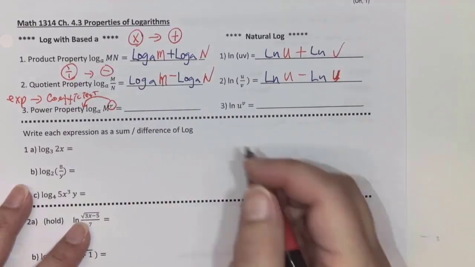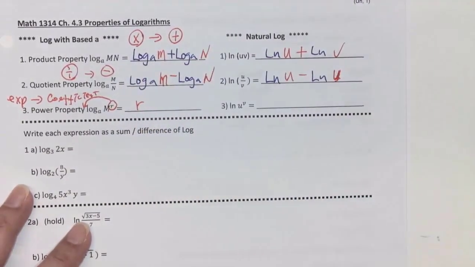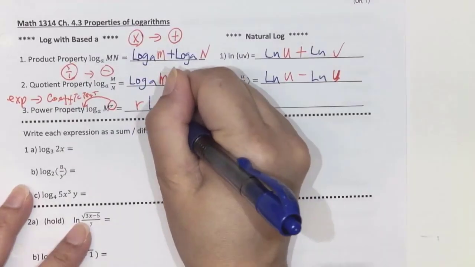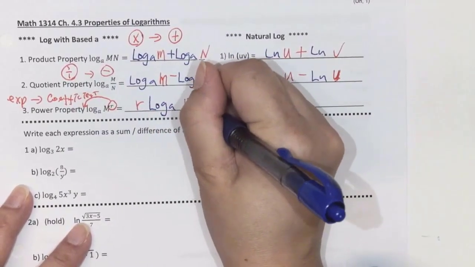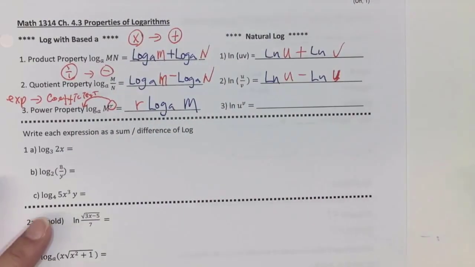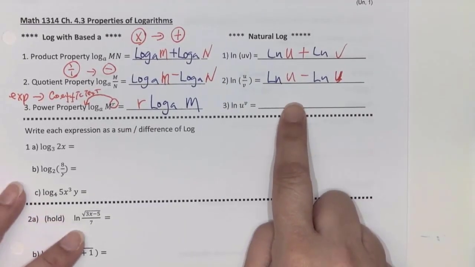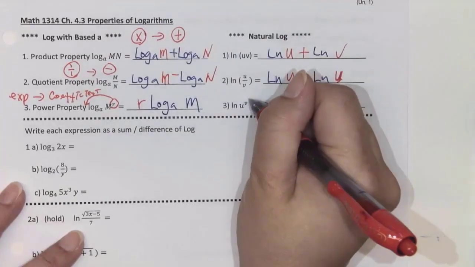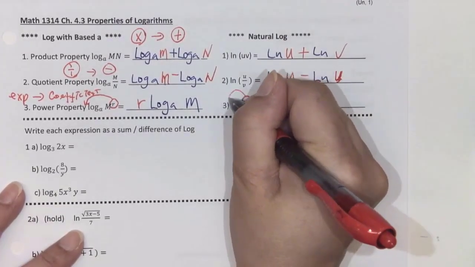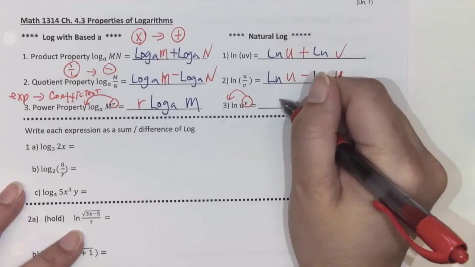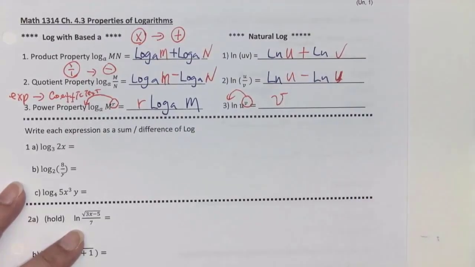Exponents turn into coefficients, so the R goes to the front, and then we have log base A, and then an M here. Are we okay? And then we have another one here, so same concept, the exponents become coefficients. We will start with what? A V and then ln U.